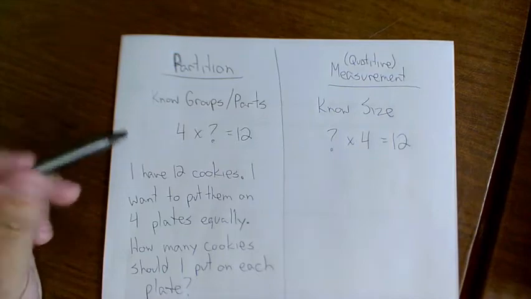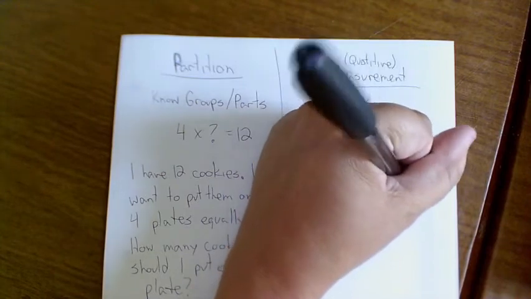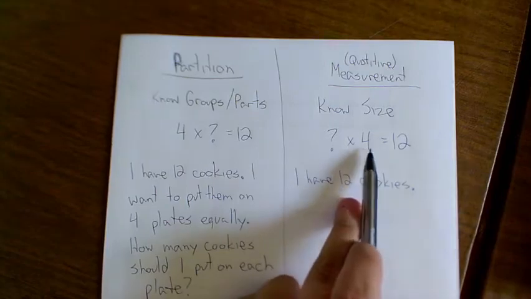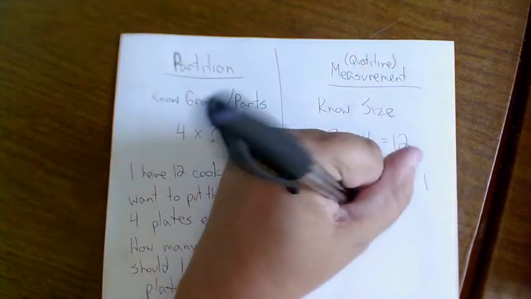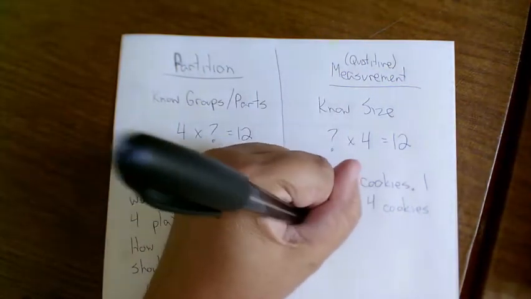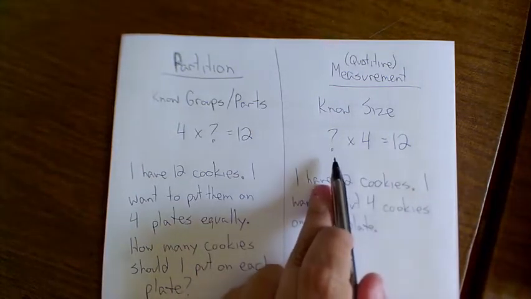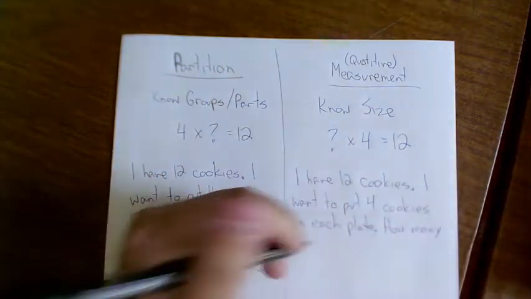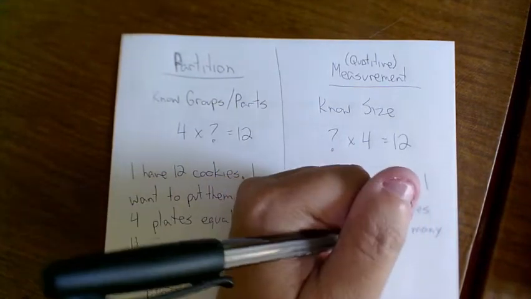A word problem example for this one would be, again, I have 12 cookies, but this time we know the size. So this would say, I have a grouping of 4 cookies. I want to put 4 cookies on each plate. So the question would be, how many plates do I need? How many groups do I need? How many plates do I need to hold my cookies?